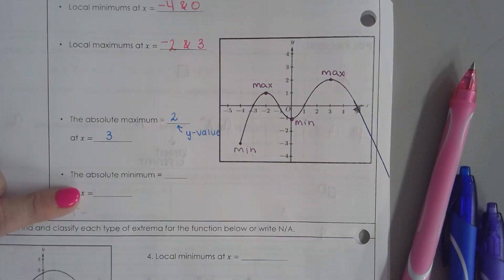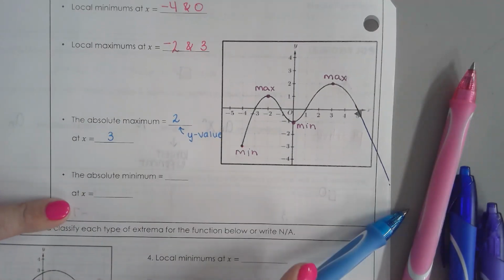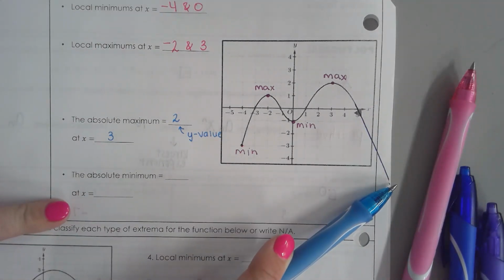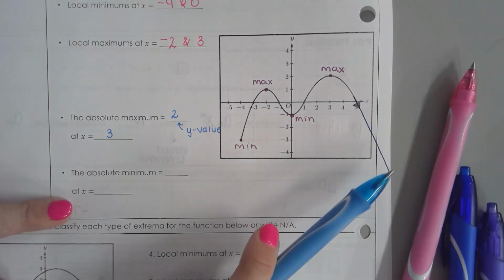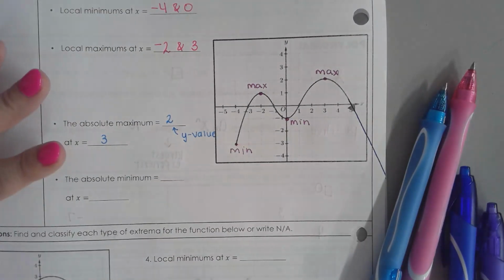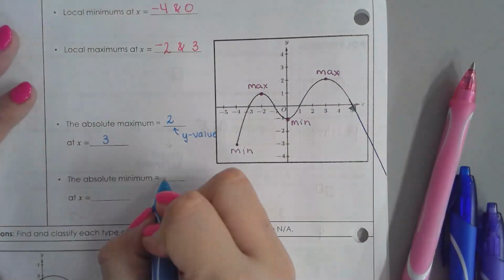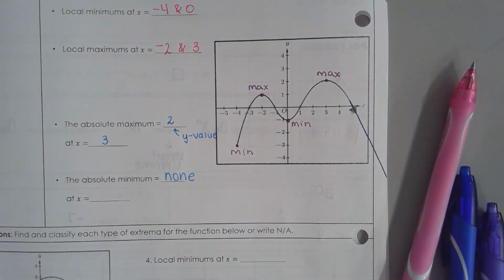Now the minimums, we have this relative minimum, but over here, this one goes on forever. If it goes forever, you cannot find the absolute minimum. You could not find the lowest that it goes. It would be going on forever. Well, you don't put infinity or negative infinity there. Just put none. So if you have like an arrow going down, you can't have a maximum or minimum that way.